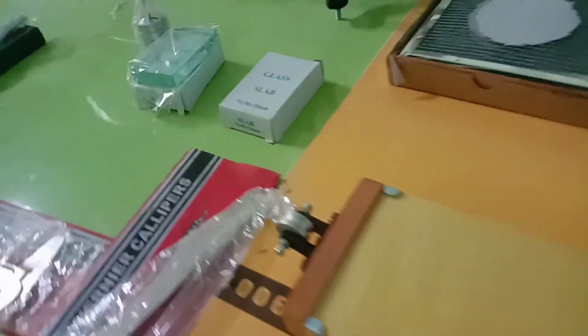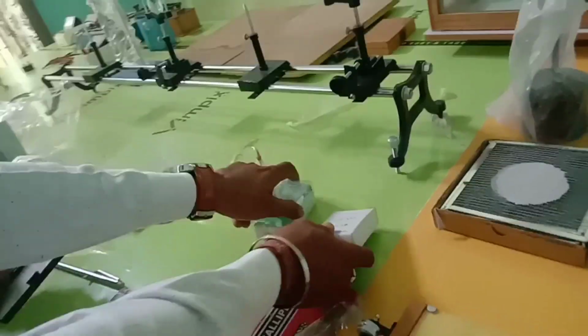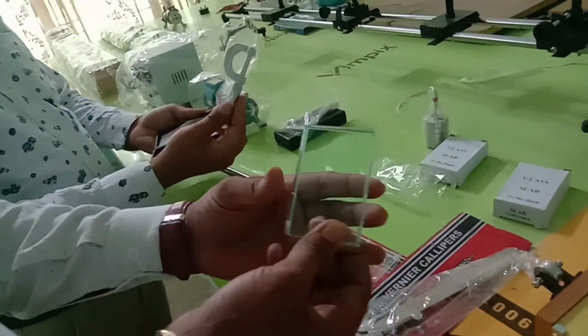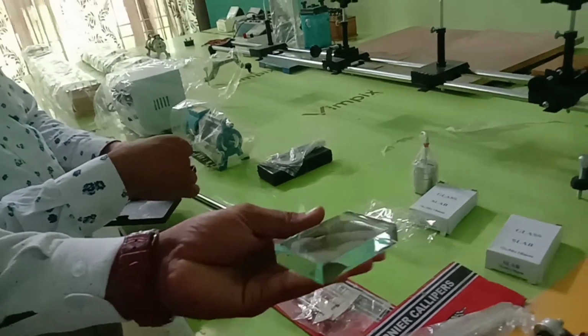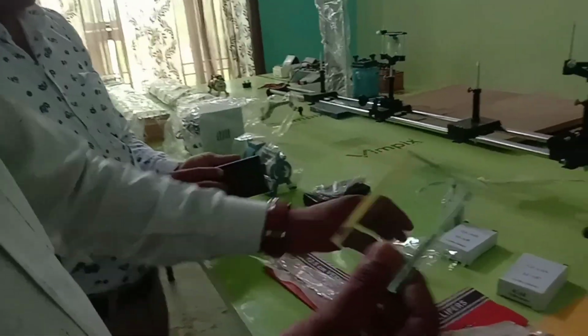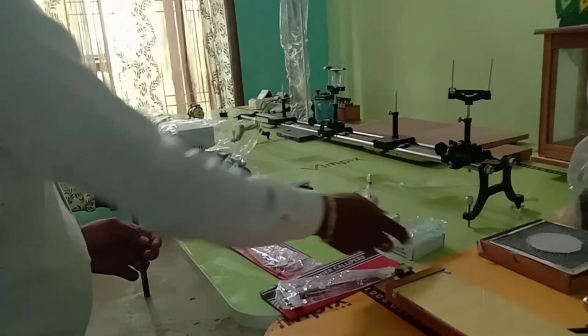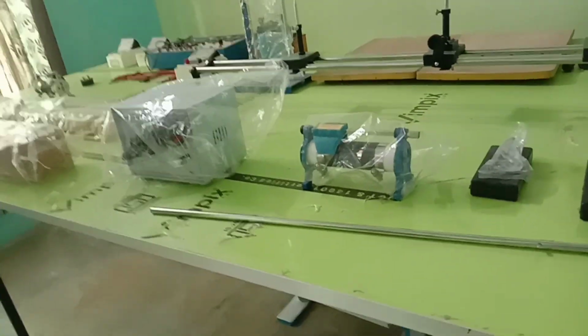Glass slab, weight. This is the glass slab to detect the different types of experiments in refraction and reflection of light. And this is the battery eliminator, rheostat. So this is our amazing lab.